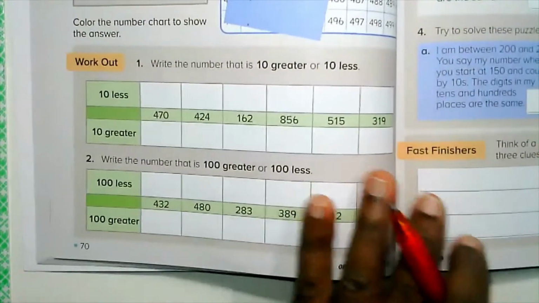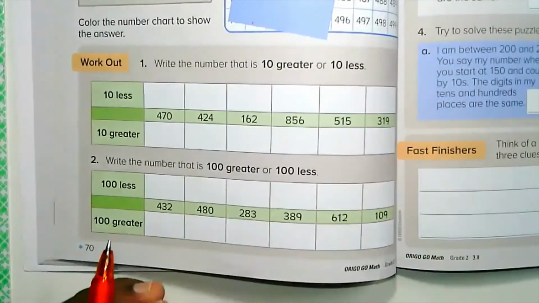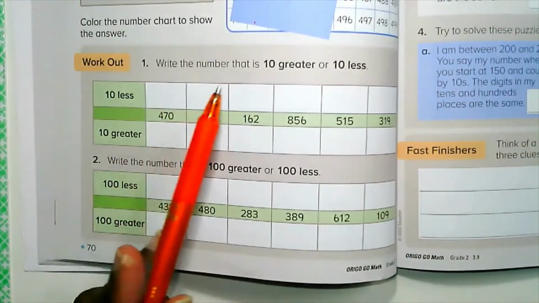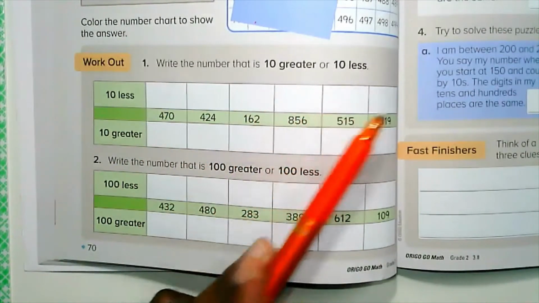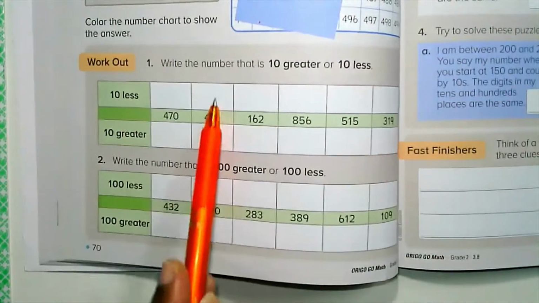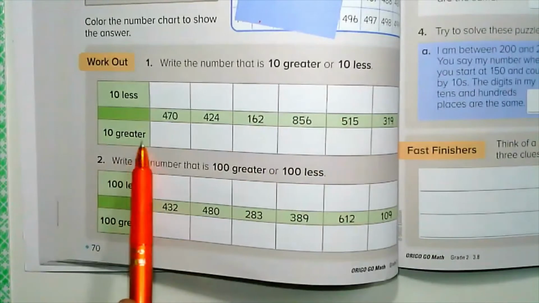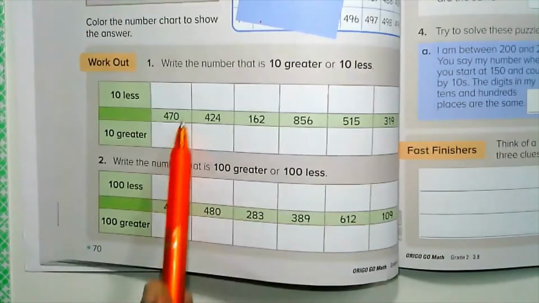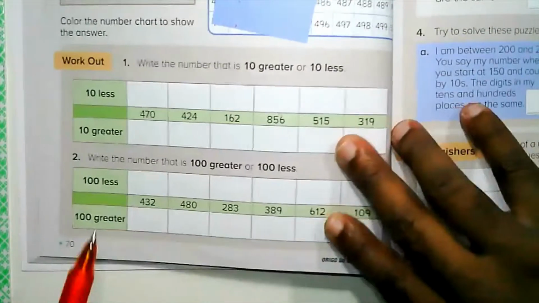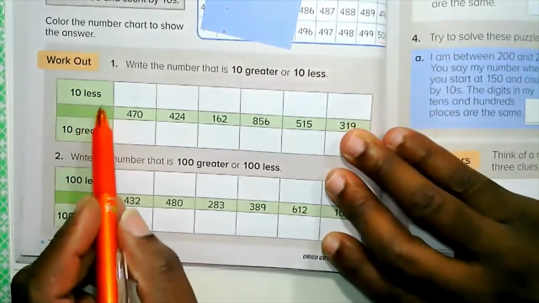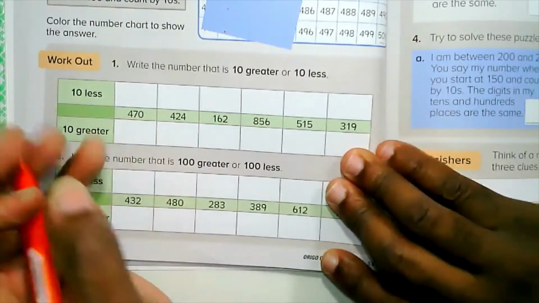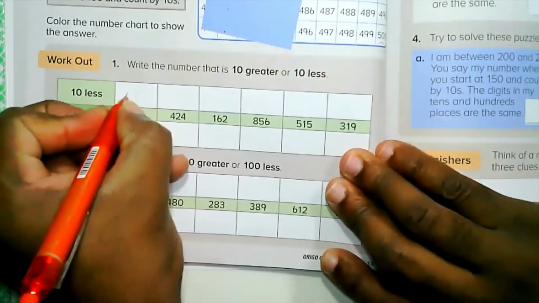Now let's go on to the workout. Write the number that is 10 greater or 10 less. So we write the numbers that are 10 less to these numbers, and the number that is 10 greater to these numbers, write it here. So let's do it together. Let's do the 10 less. 470, the 10 less will be 460.